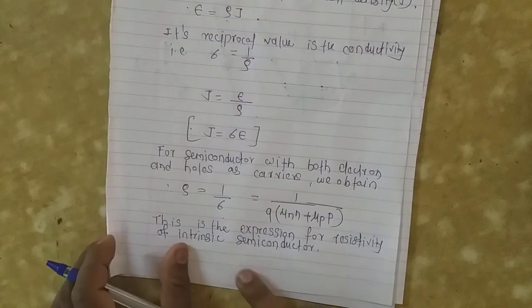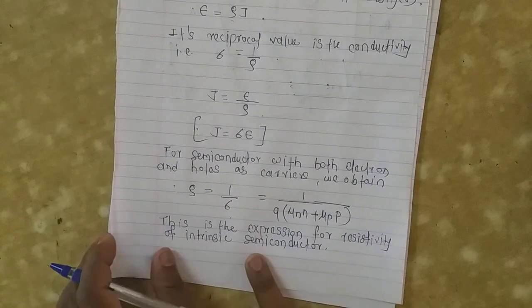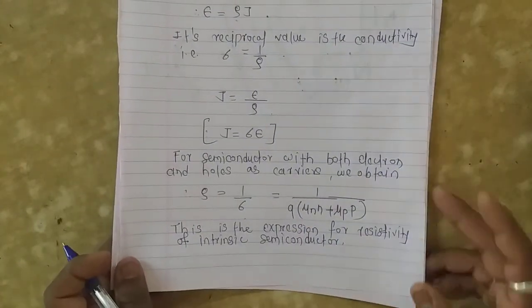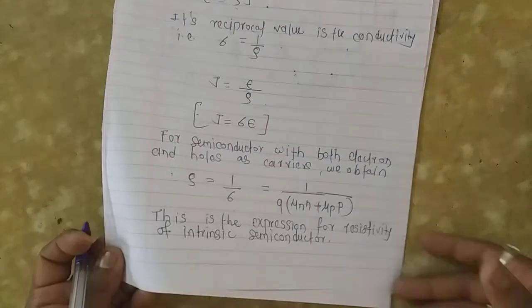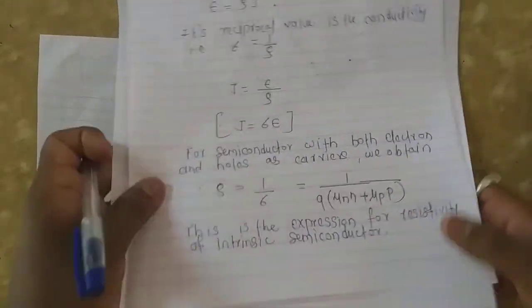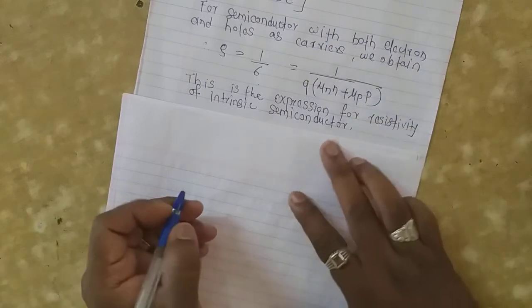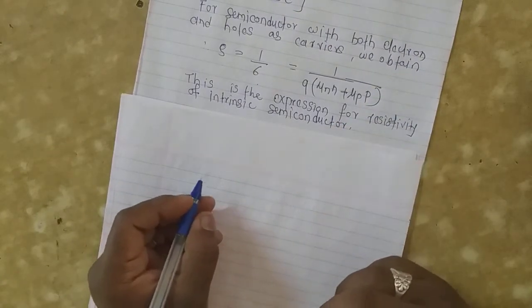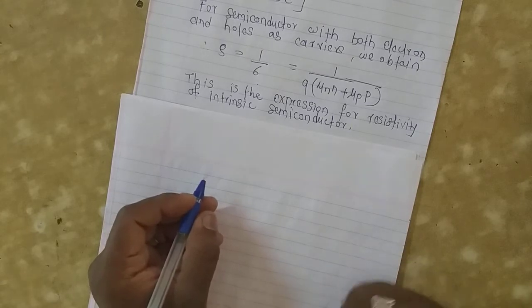This is the expression for the resistivity of intrinsic semiconductor. We know intrinsic semiconductor and extrinsic semiconductor. In the previous video, firstly in the introductory lecture, we covered what is meant by intrinsic semiconductor and what is meant by extrinsic semiconductor. But that equation, rho is equal to 1 upon sigma is equal to 1 divided by q (mu n n plus mu p p), is the expression for the resistivity of intrinsic semiconductor.